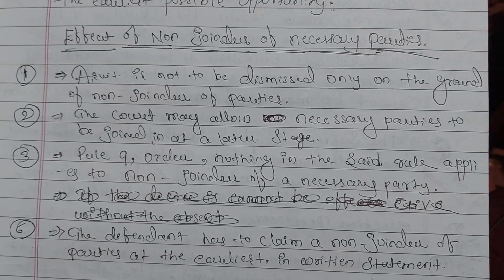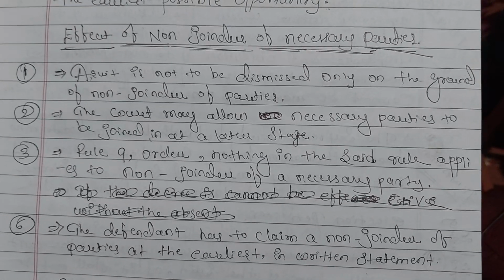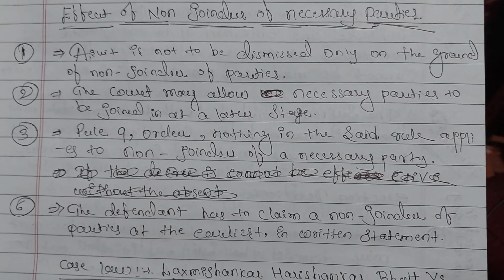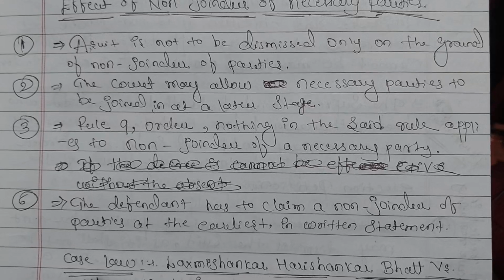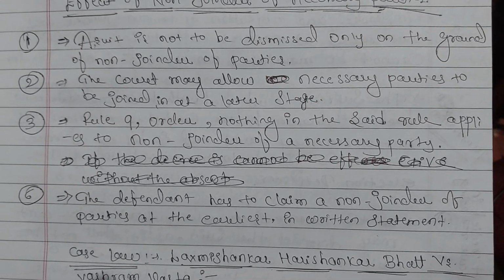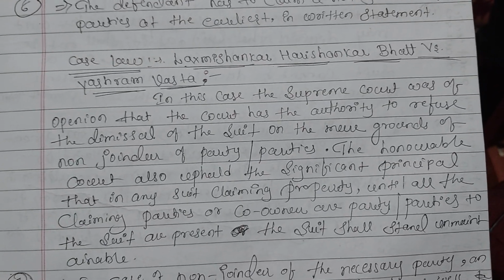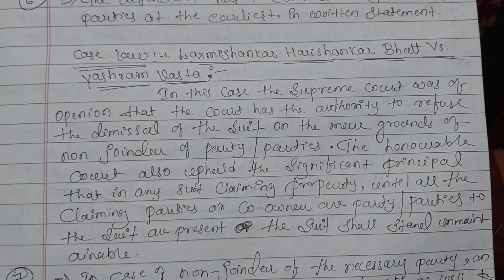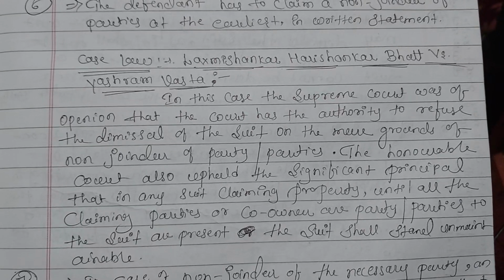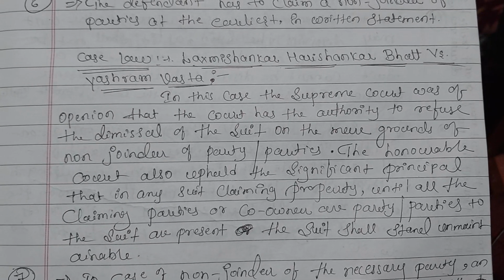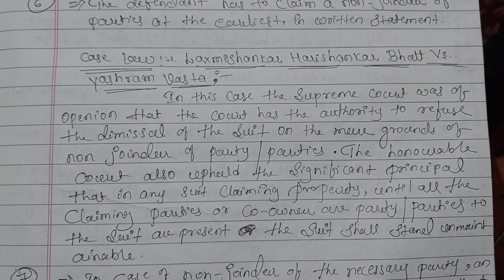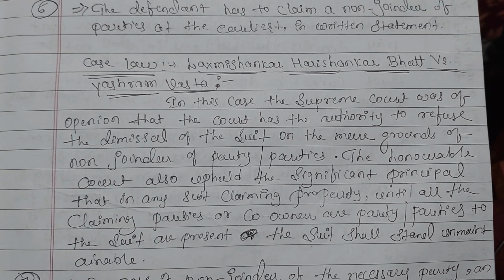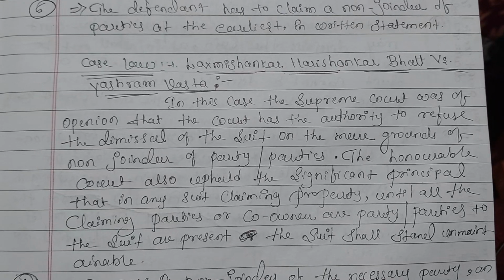Rule 9, Order 1: nothing in the said rule applies to non-joinder of the necessary party. The defendant has to claim non-joinder of party at the earliest, in the written statement. Case law: Lakshmi Shankar Hari Shankar Bhatt versus Yashram Vasta. In this case, the Supreme Court was of the opinion that the court has the authority to refuse the dismissal of the suit on the mere ground of non-joinder of party or parties.